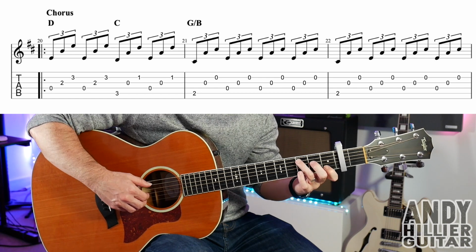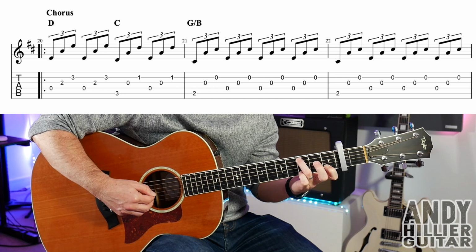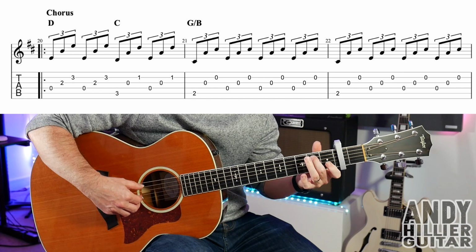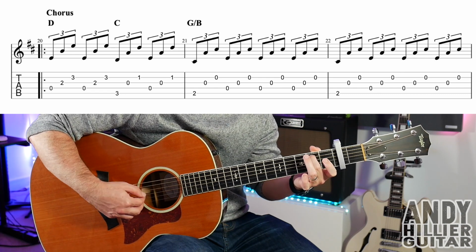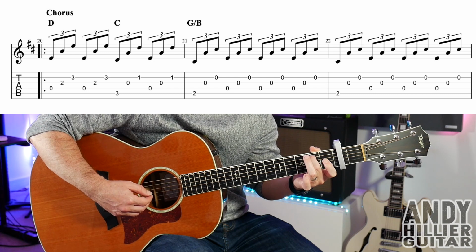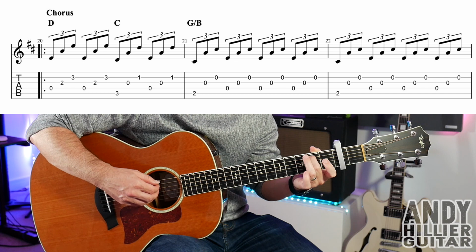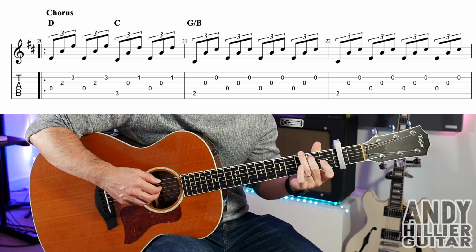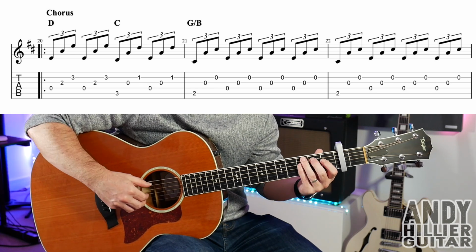And then you've got a C chord, play A3, open G, B1, open D, open G and B1, and then G/B, so A2, open G, open B, open D, open G, open B, so you've got. And then bar 22 is the same as bar 21.